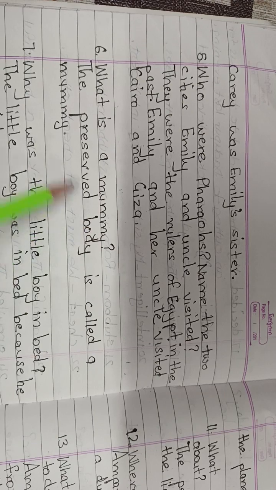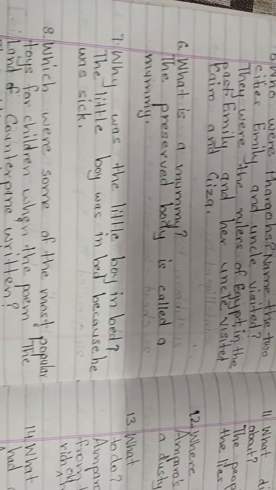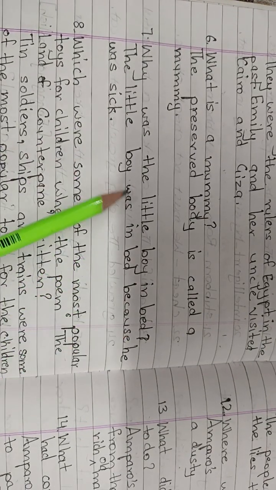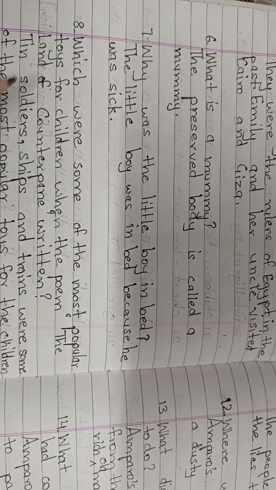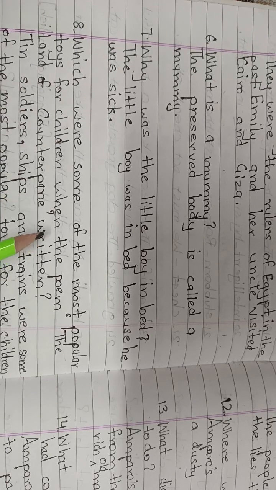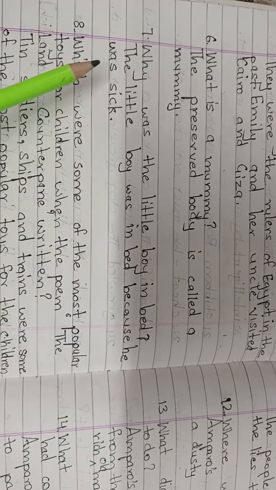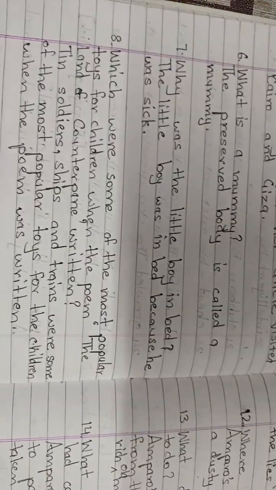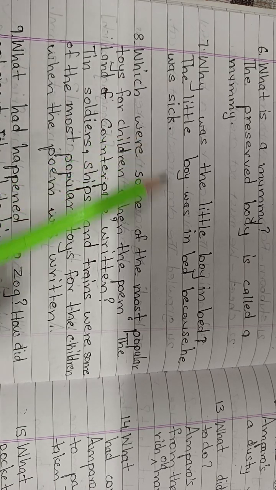What is a mummy? The preserved body is called a mummy. Question number 7. Who was the little boy in bed? This question is taken from the poem The Land of Counterpane. This is a poem, and the question is, why was the little boy in bed? The little boy was in bed because he was sick. You know, children, when you are sick, your parents also tell you to stay in bed. So this little boy was also sick and he was staying in bed.